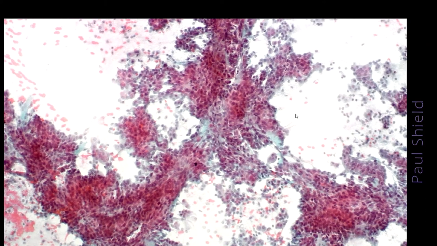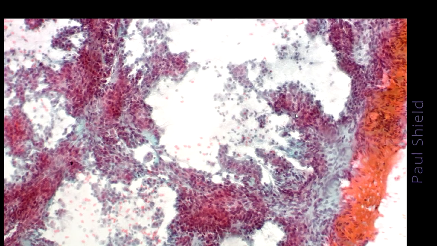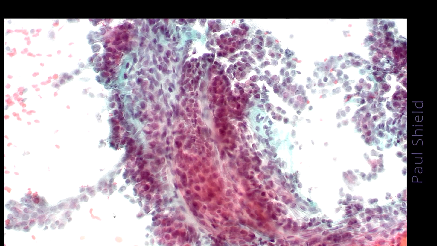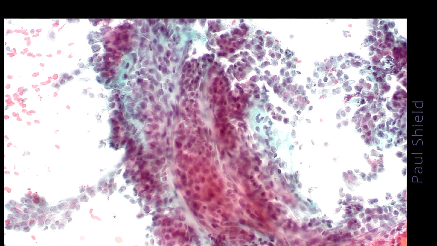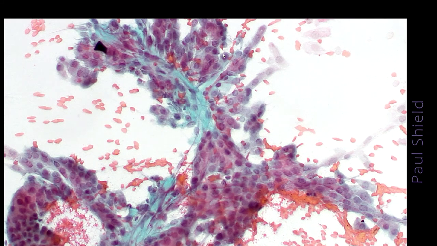Low power again, you can see the cellularity and branching of these large groups. So these have just been sheared off by the needle. Just another high power view. Again, you can see sort of some columnar shapes. And this area shows nicely the branching fibrovascular core, epithelial cells in sort of sheets arranged around it. And sometimes they form quite complex folded sheets.